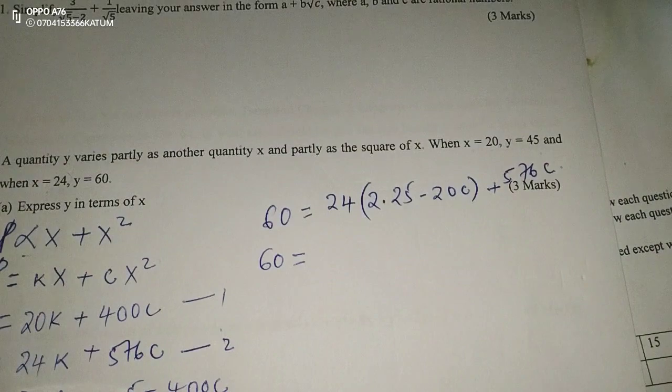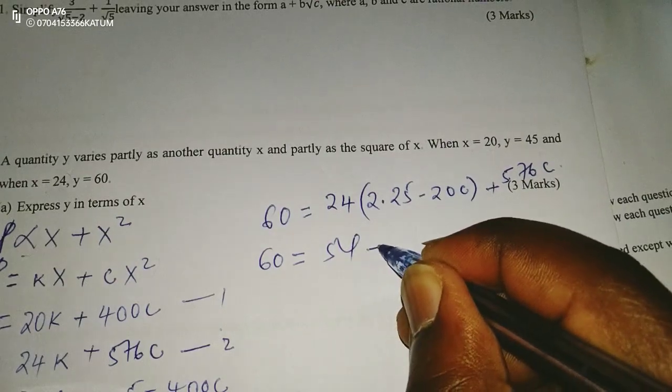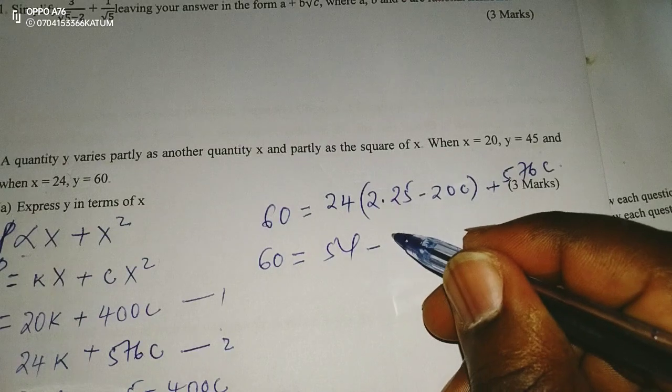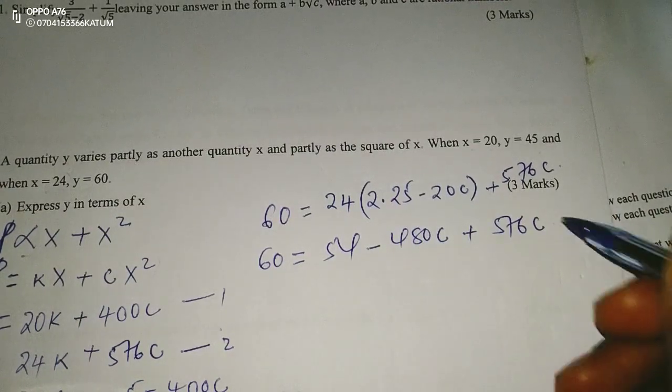60 equals, when we take 24 by 2.25, this gives us 54, minus 24 by 20, this gives us 480c, plus 576c.